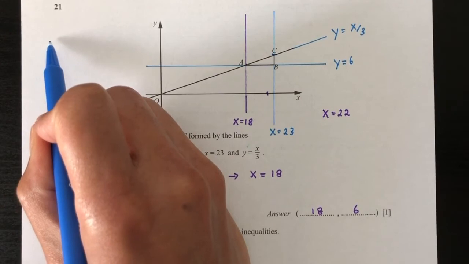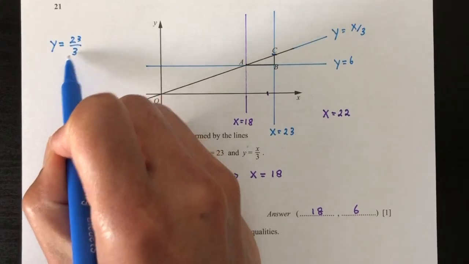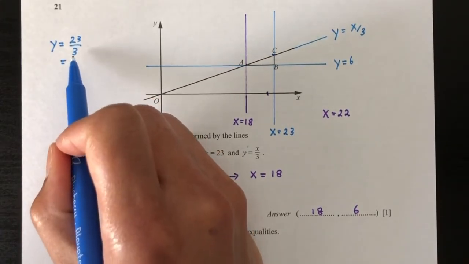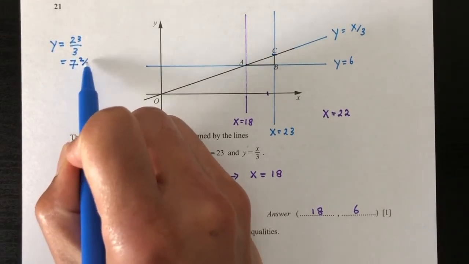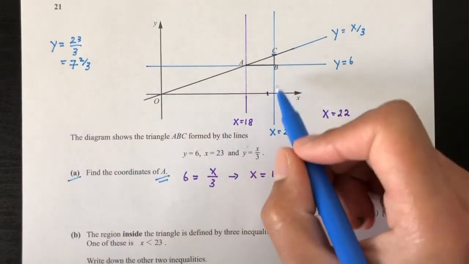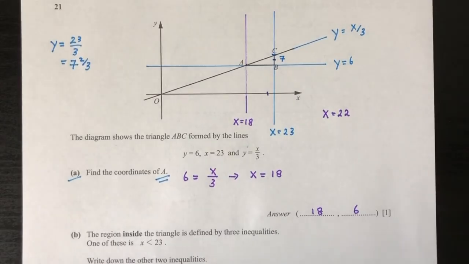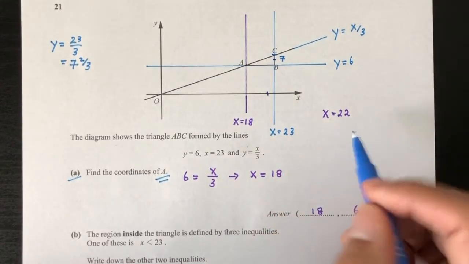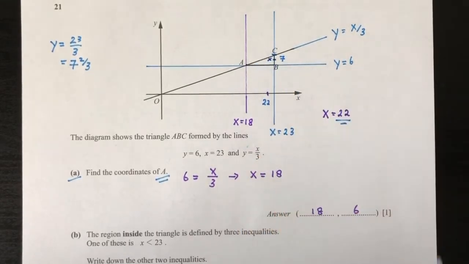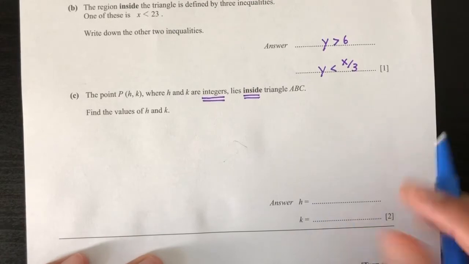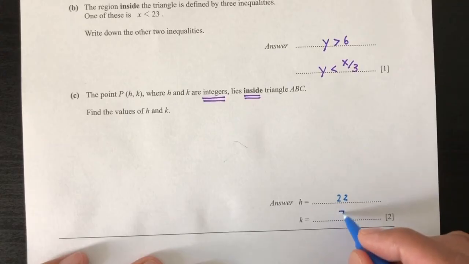So C is y equal to x over 3, with x being 23, which is about 7 2/3. So the only integer point inside here will be 7. So the point (22, 7) will be inside of the triangle ABC. So h will be 22 and k will be 7.